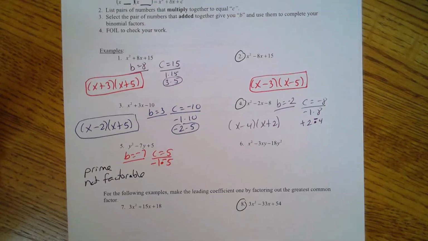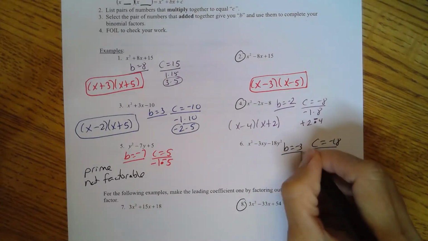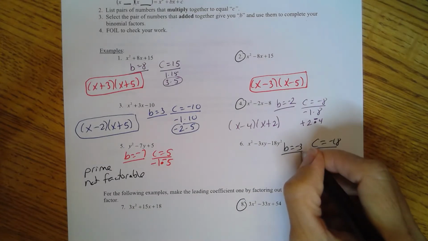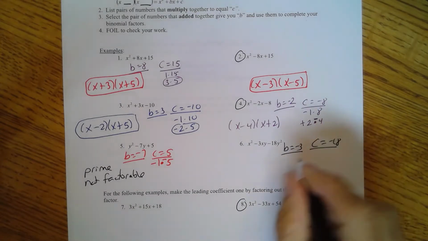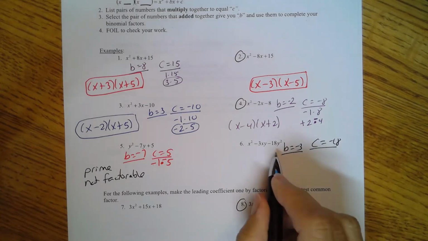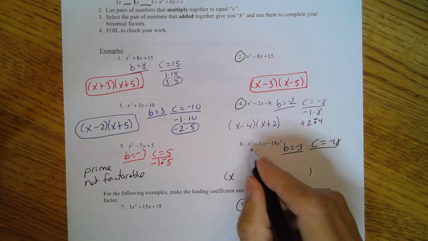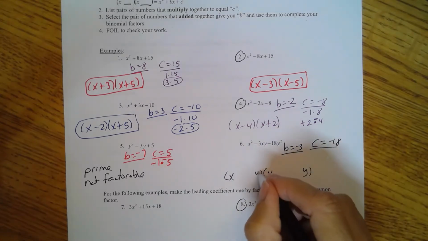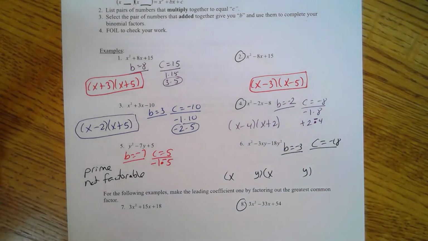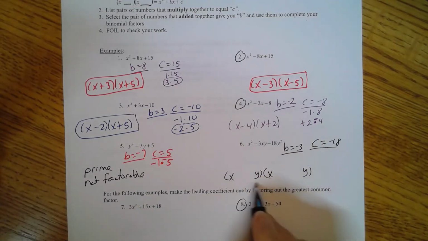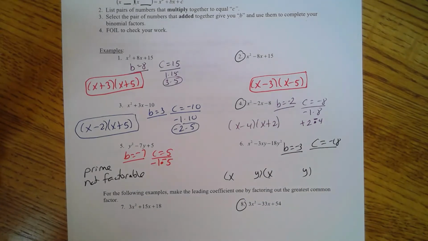And on number 6, I just want you to realize that you're going to start off the same way with the factors. But now we have that y squared at the end. So just like if we had the x times x and got x squared, we need a y times y to give y squared at the end. Now how we're going to get that xy is when we do outer and inner, we get the x times the y. So what are the factors of 18?